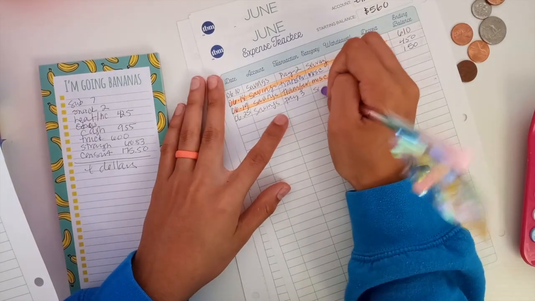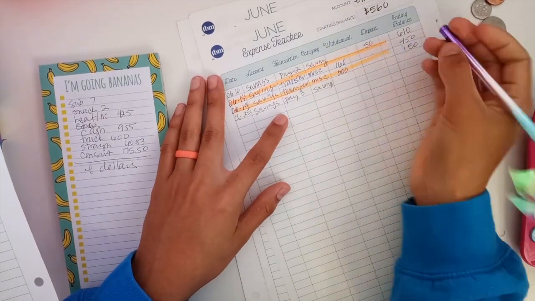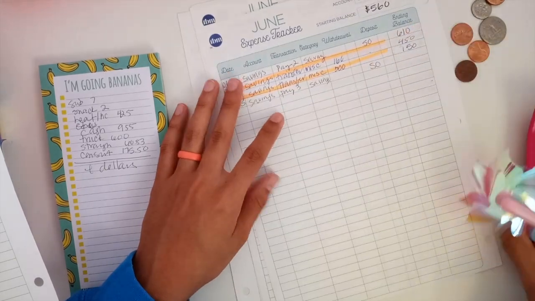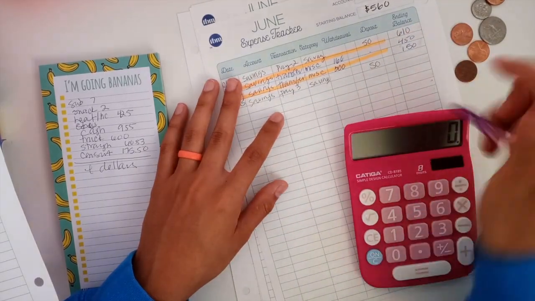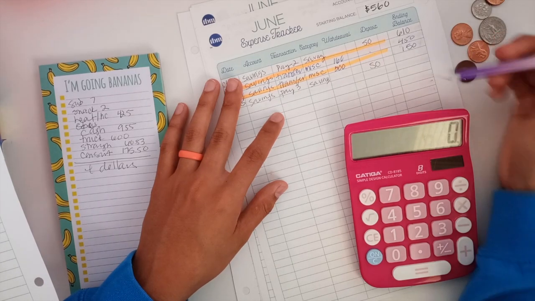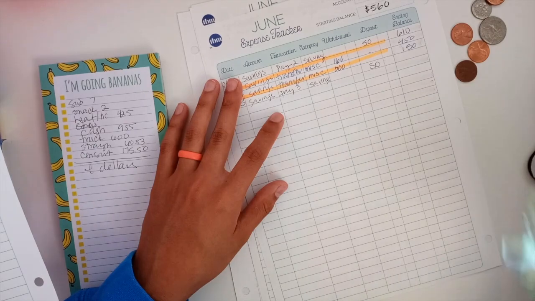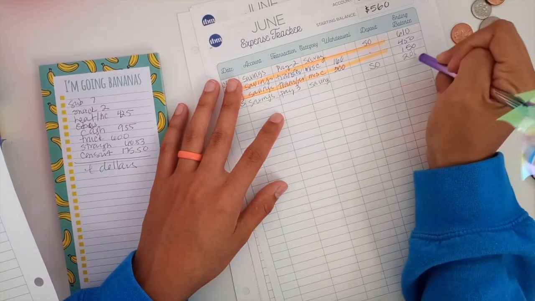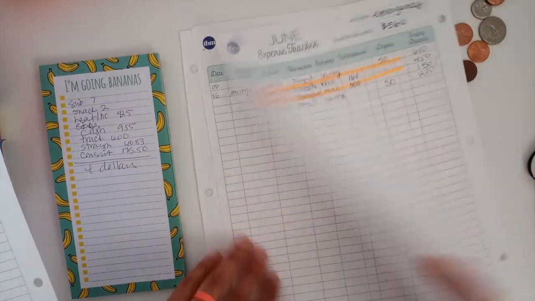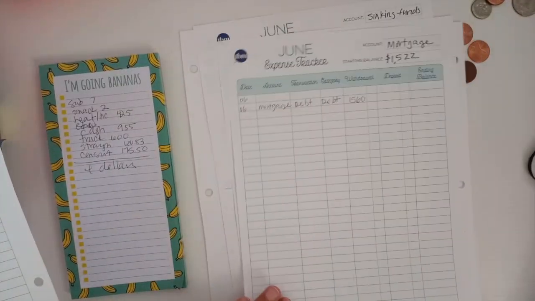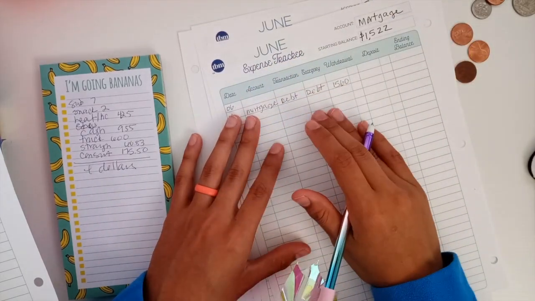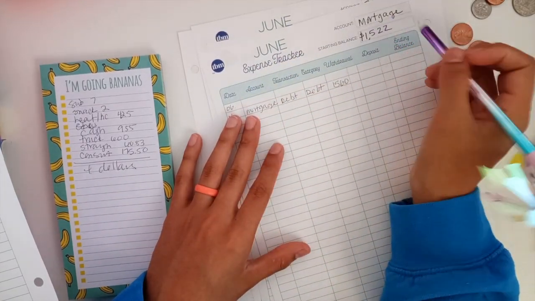So this is savings, and we are putting in here $50, and 100 is digital and 50 is in cash, so that will put us at $200. So we just need to make sure that we're tracking these first before I go ahead and do all of this cash stuffing.